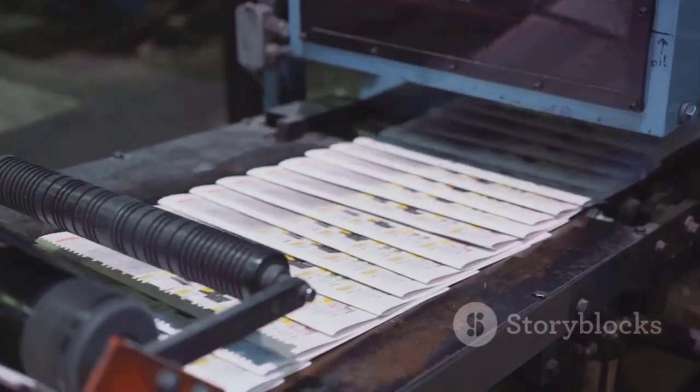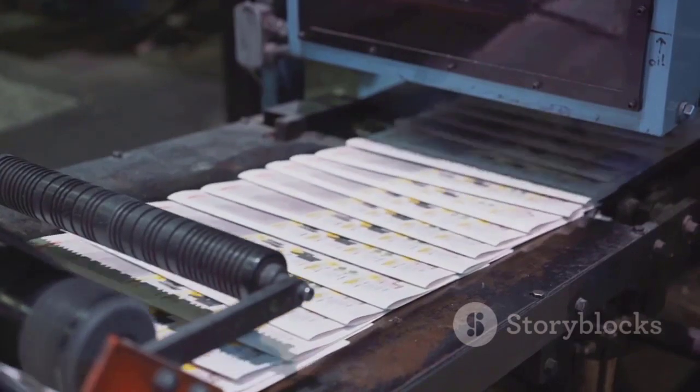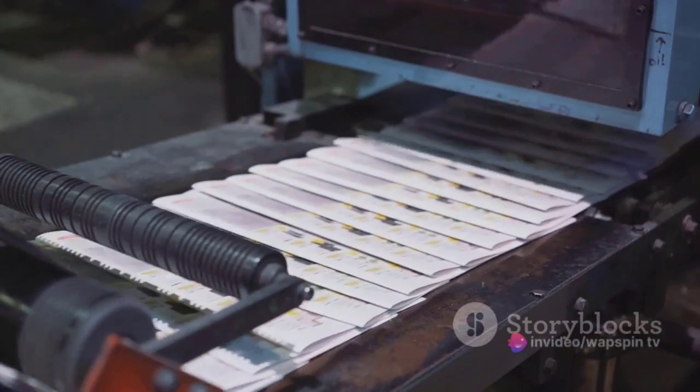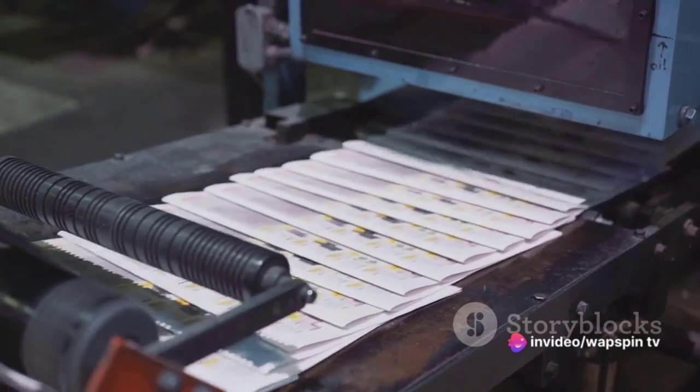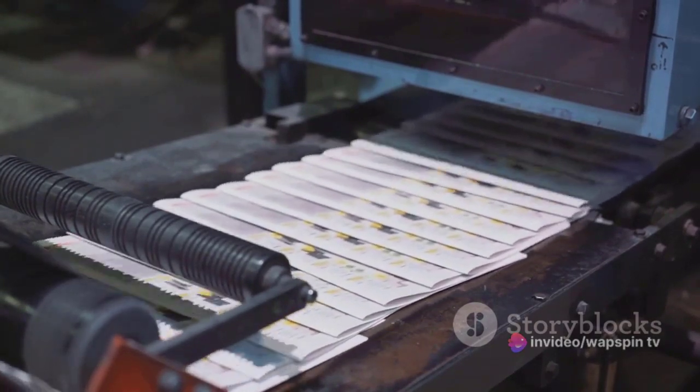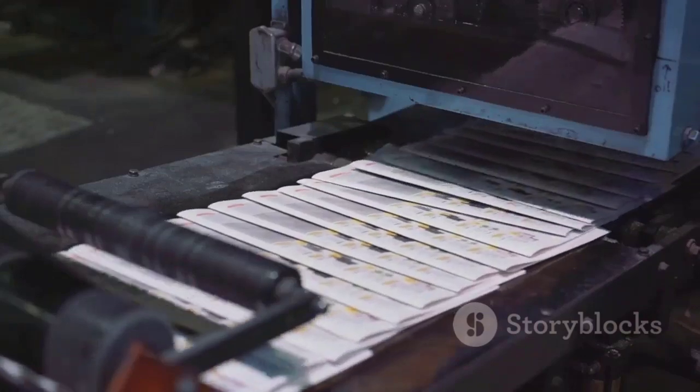The printing process itself involves multiple stages. First, the background colors are printed, followed by the main design elements. And finally, the serial numbers and seals are added. The result is a piece of paper that holds a value far beyond its physical attributes.